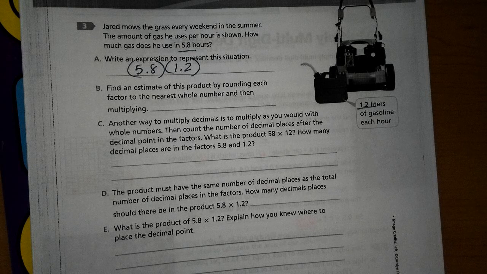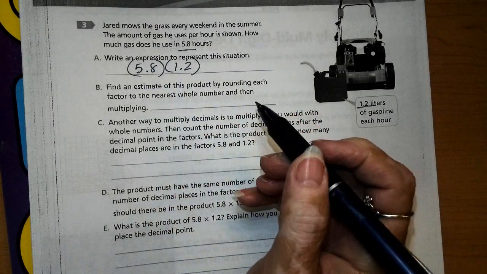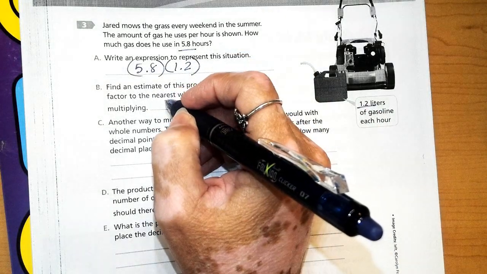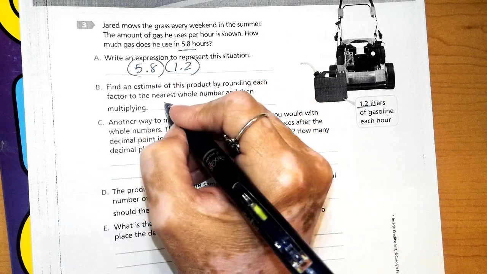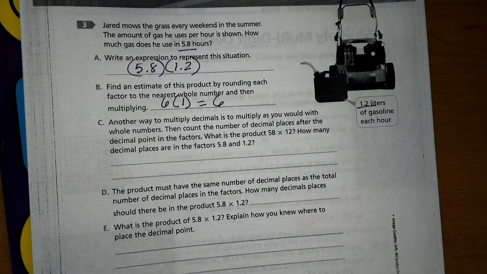So it says, find an estimate of this product by rounding each factor to the nearest whole number and then multiplying. So what would I round each one of these to? Well, 1 2/10 you would round down to just 1. And then 5 8/10 rounded would be 6, just 6. So 6 times 1, so my answer would be just 6, just like you said.